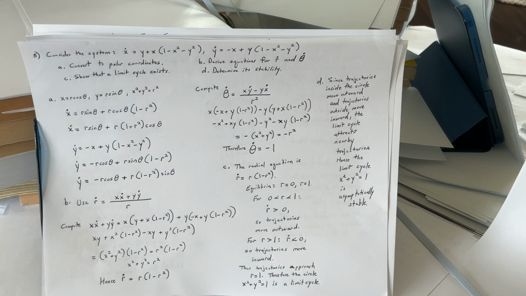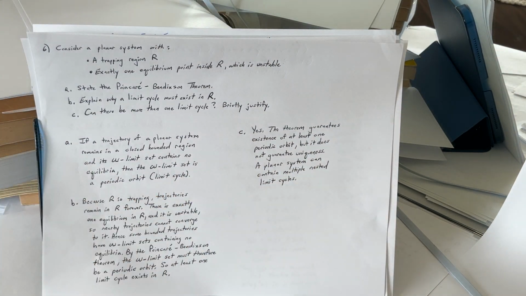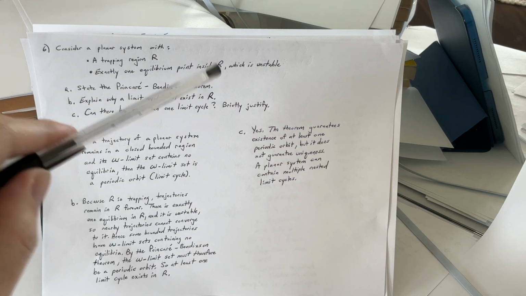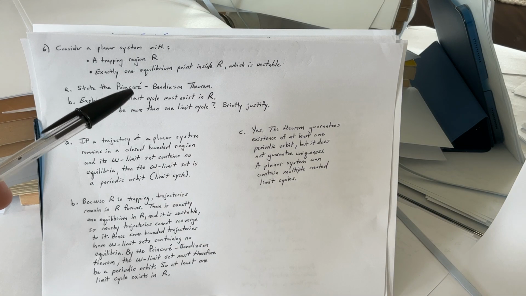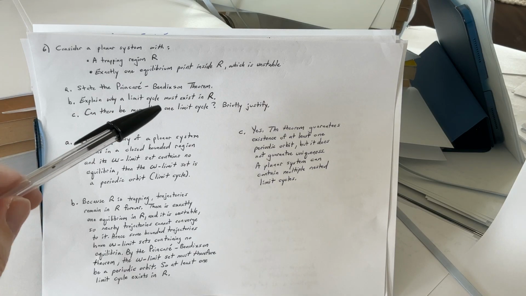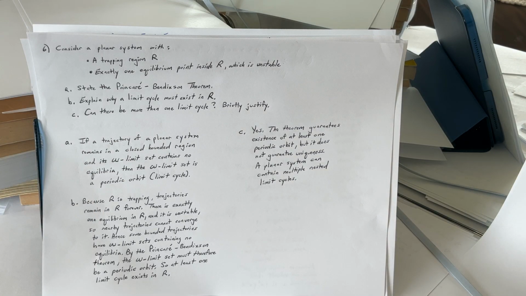And number 6 is mostly writing. Conceptual problem for number 6, and these are good. Consider a planar system with a trapping region R and exactly one equilibrium point inside R, which happens to be unstable. State the Poincare-Bendixson theorem. Explain why a limit cycle must exist in R, and can there be more than one limit cycle? Briefly justify. So this requires studying notes and text and stuff online to be familiar with the Poincare-Bendixson theorem.